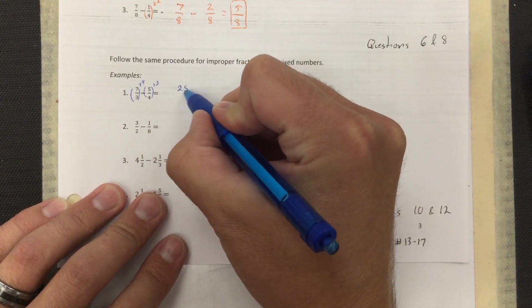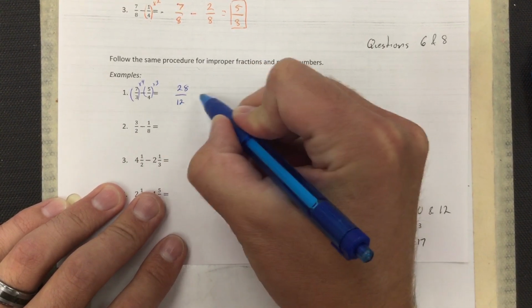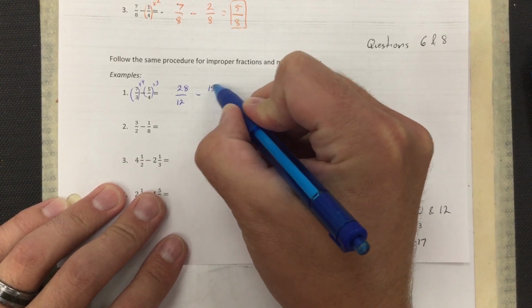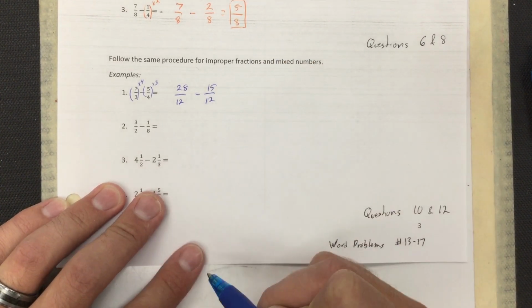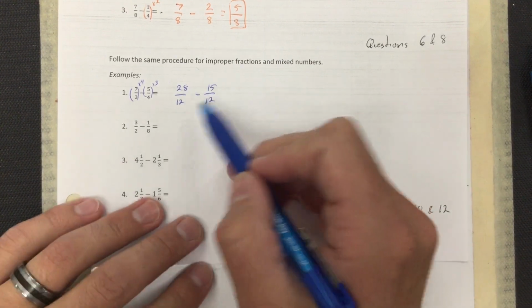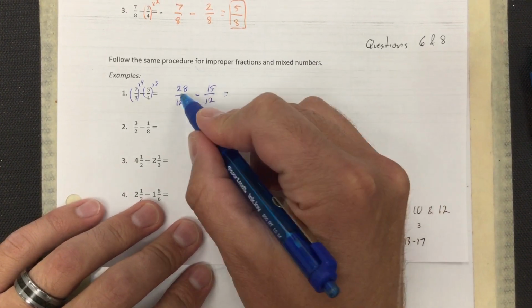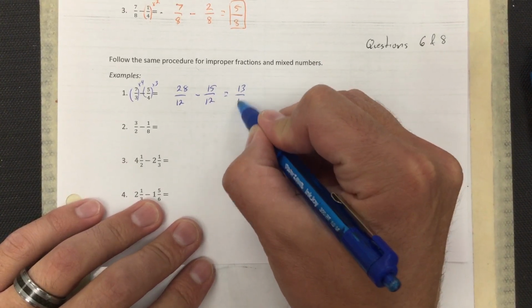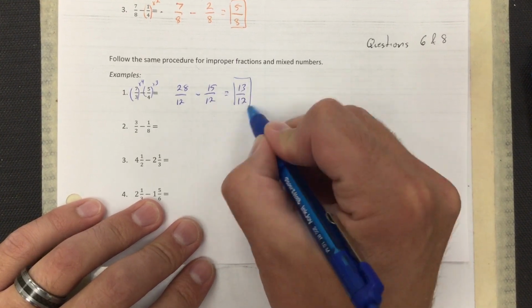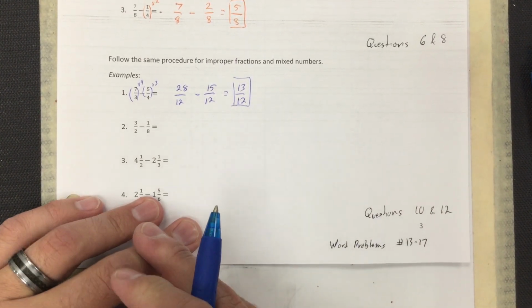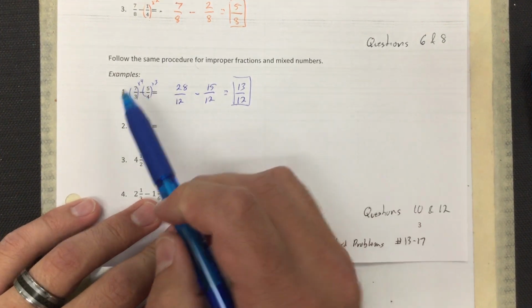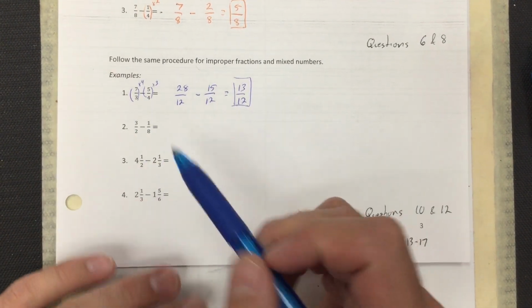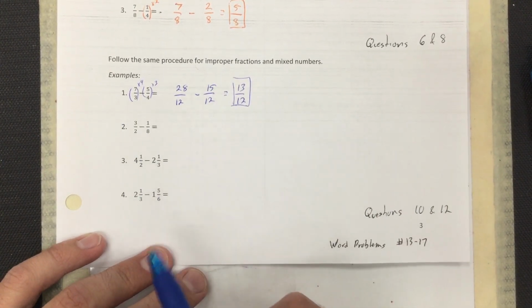So this will be 28 over 12 minus 15 over 12 as well. Subtract 28 minus 15 is 13 over 12, and that is in simplest form. So again, we need to multiply by a certain value. We have to try to figure out what that value is, and then we can subtract.